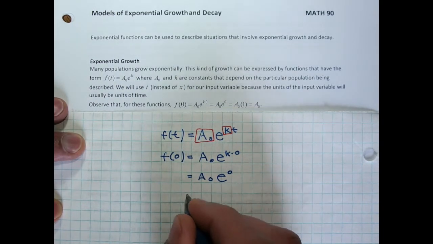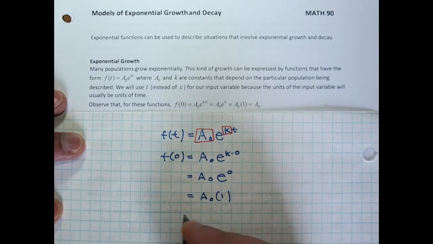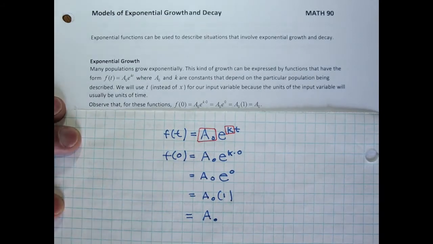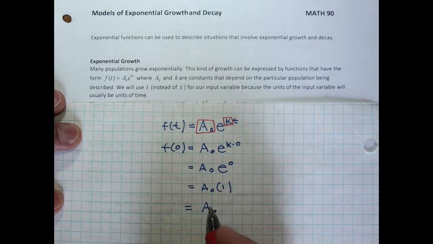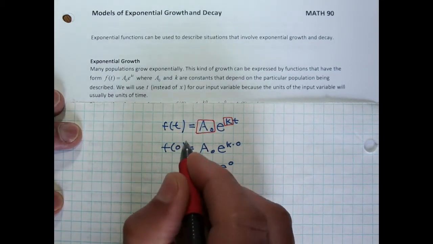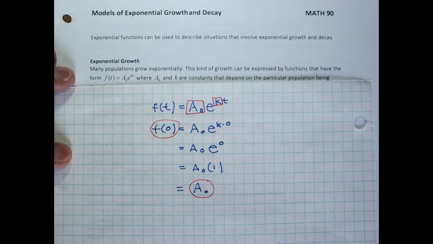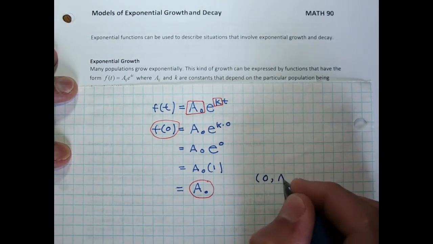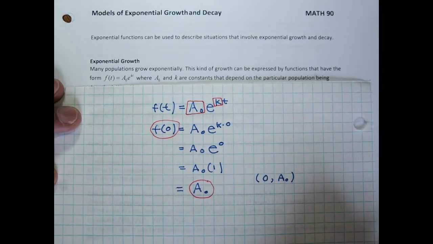E to the 0 is always 1, so I have a sub 0 times 1, or just a sub 0. So what we're observing here is that there's a meaning for this a0 constant. It's equal to the function value at 0. Or another way to think of that is that 0 comma a sub 0 is the y-intercept on the graph.